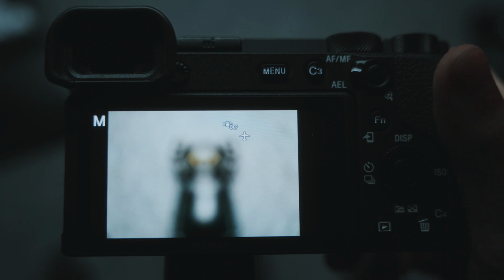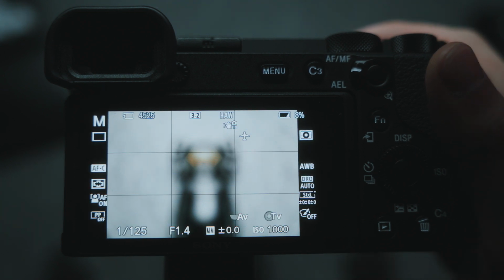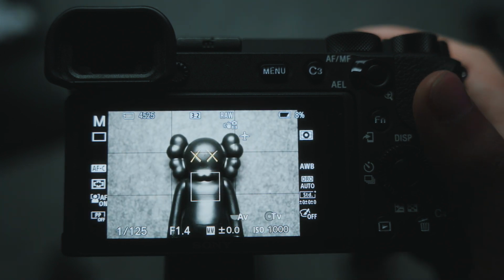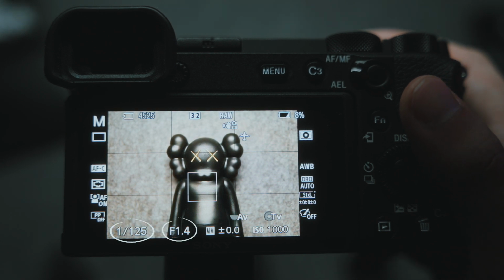So once you open your camera, you can see on the monitor or the viewfinder three numbers: the shutter speed, the aperture, and the ISO. Check the manual to see how to change the value of each one.